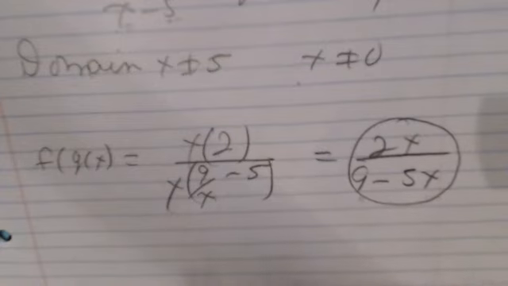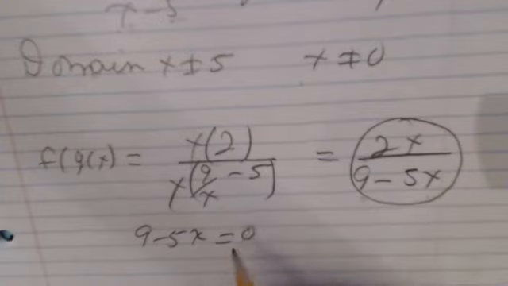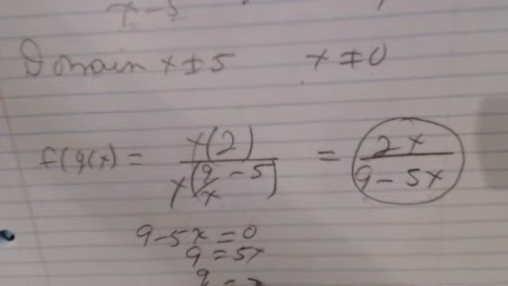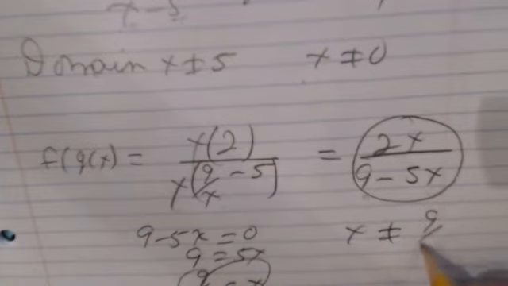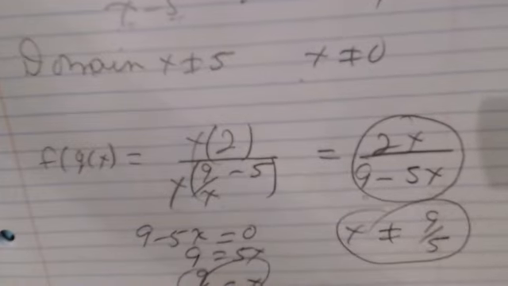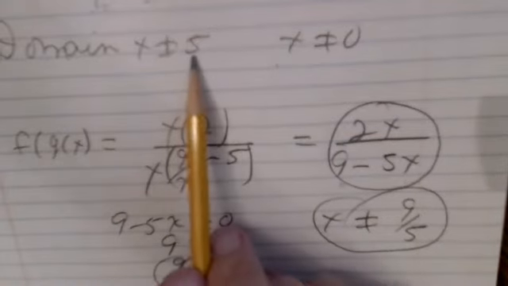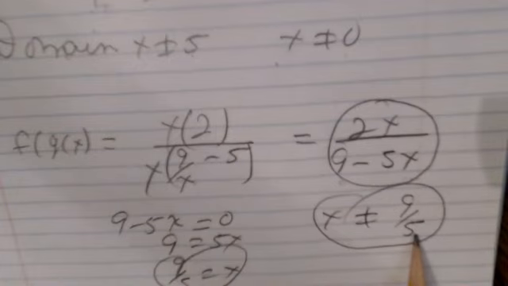But look right here, 9 minus 5x. If you set that equal to 0, 9 is equal to 5x. So 9 divided by 5 is going to be x. So this thing says that x can't be 9/5. So be real careful when you're working that, because the limit on the domain: x can't be 5, x can't be 0, but with the composition, x can't be 9/5.